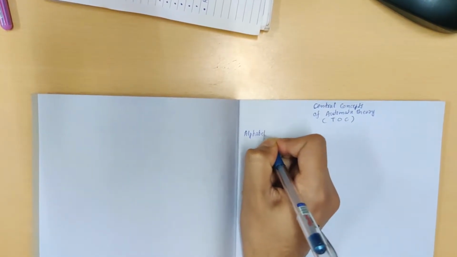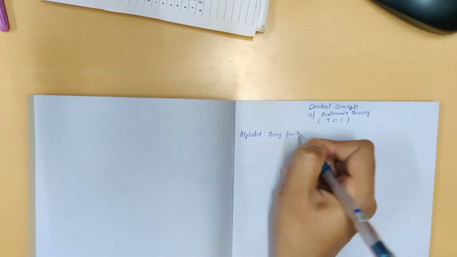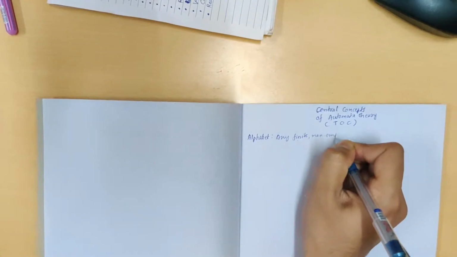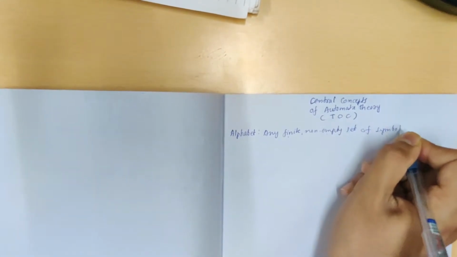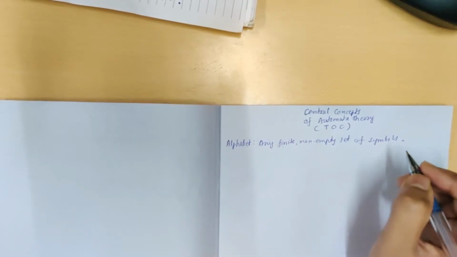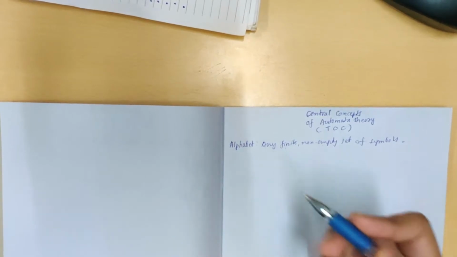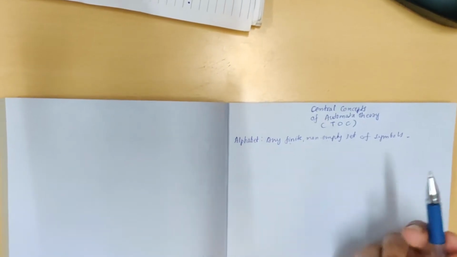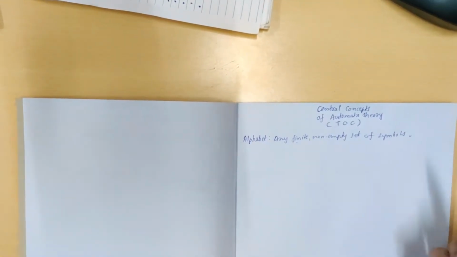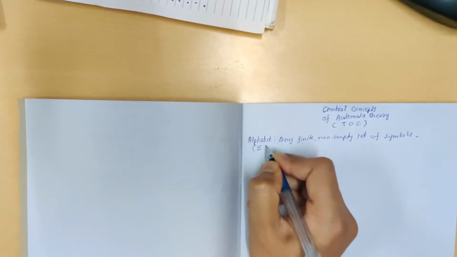So what actually is an alphabet? Any finite, non-empty set of symbols is referred to as an alphabet. So what actually is a symbol? A symbol is nothing but a character, like we have alphabets in English A, B, C, D, or the characters we use to represent the numbers 0, 1, 2, or in any language like in Greek language. So these are nothing but the symbols. The notation that we use for alphabet is sigma.